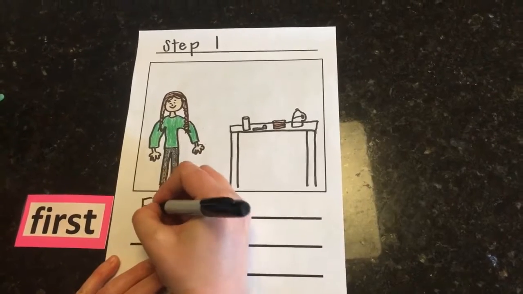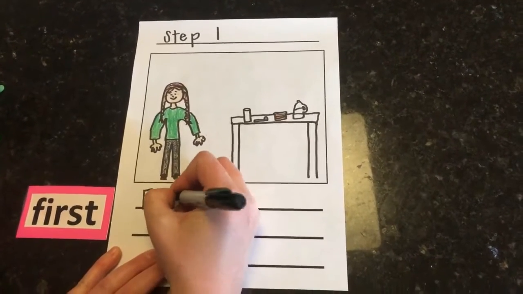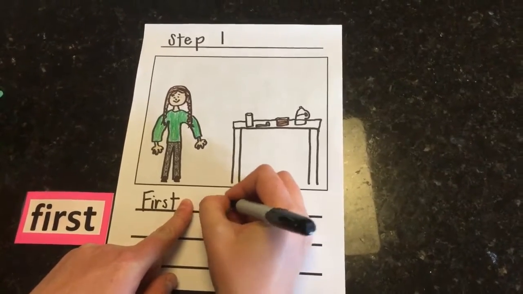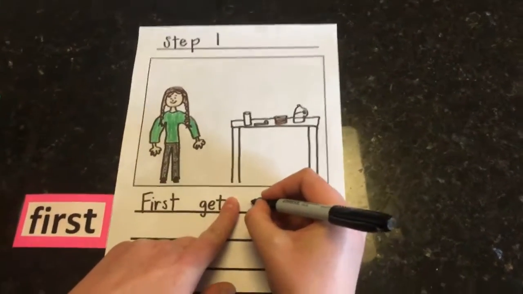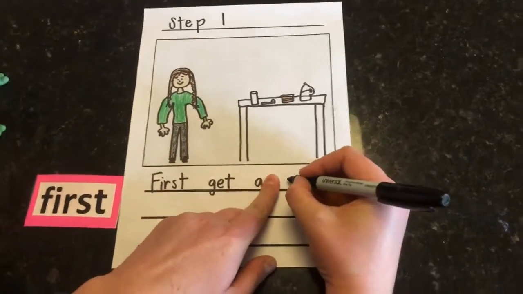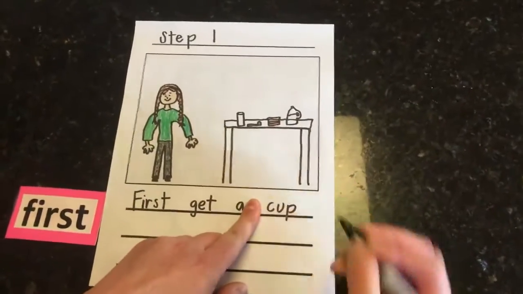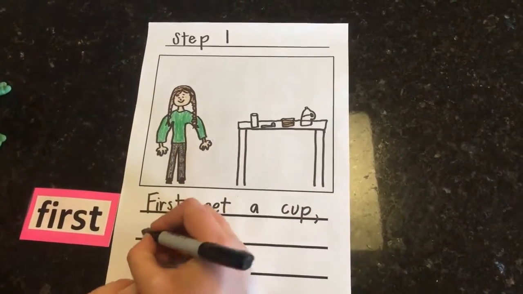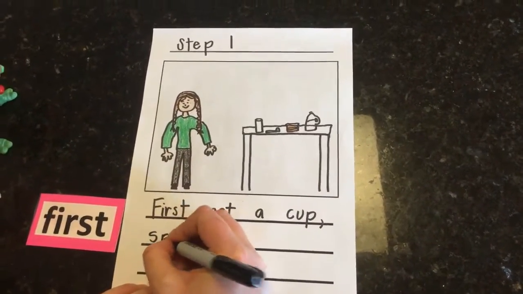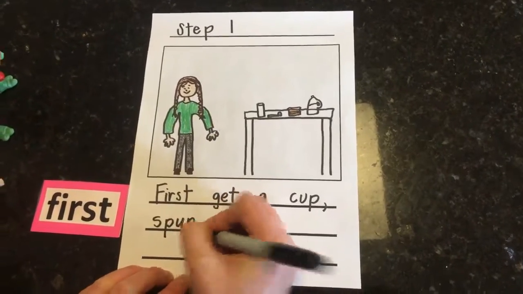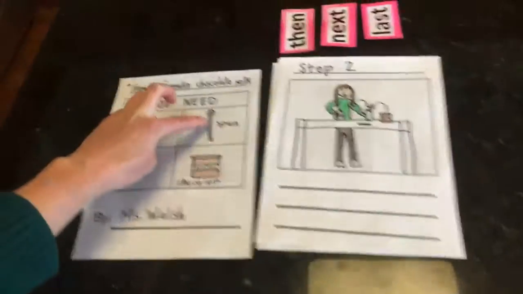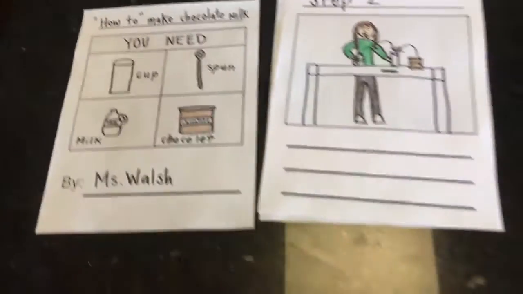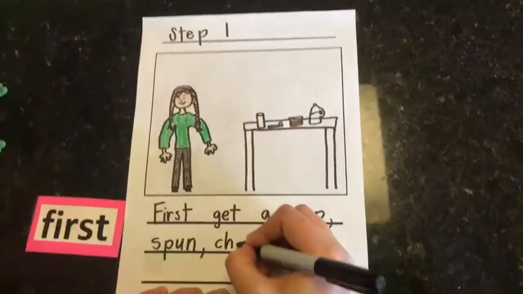First, finger space, get, finger space, a cup, which I'm just going to copy from what I already wrote, comma, spoon, which I'm going to copy from what I already wrote. You don't have to rewrite it. I'm going to write chocolate powder.